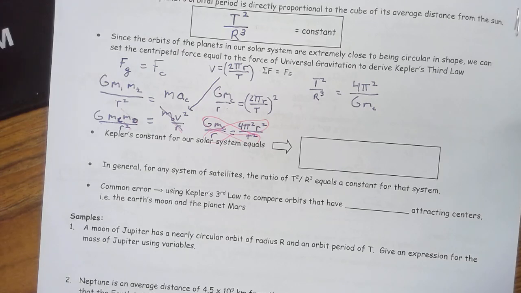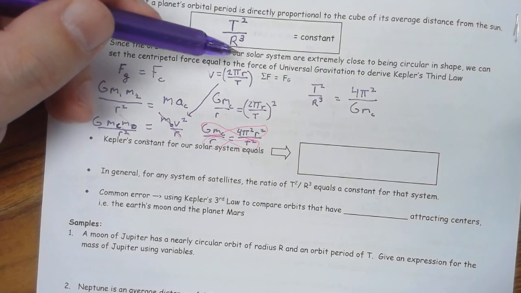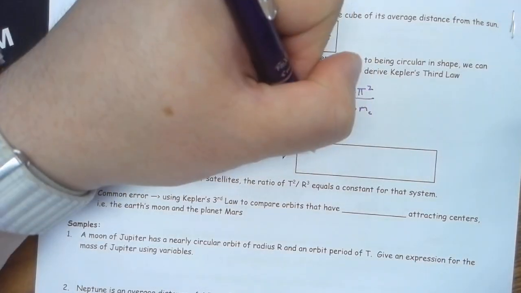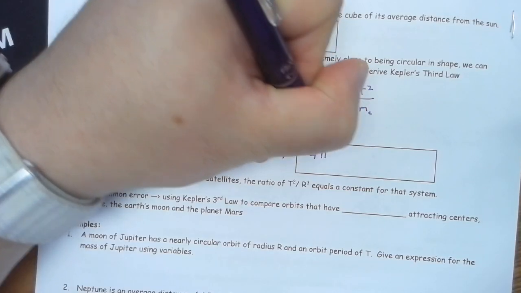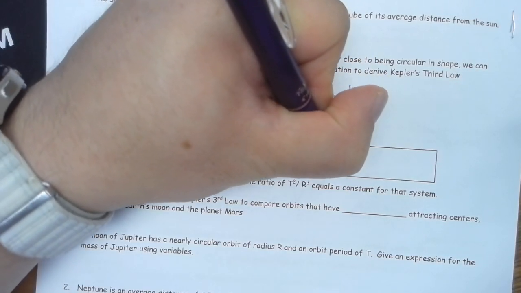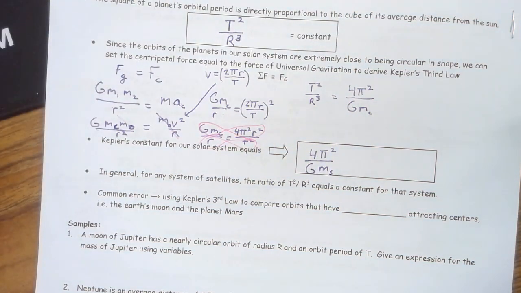So not only is T squared over R cubed constant, but for our solar system, we could say that's the same thing as 4 pi squared over G times the mass of the sun for us, right? That's the center object for our solar system.